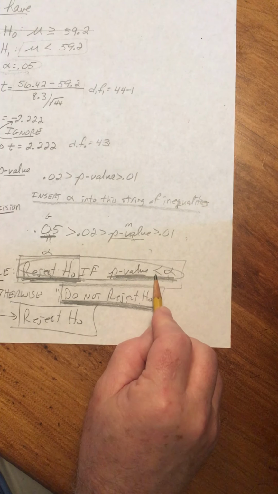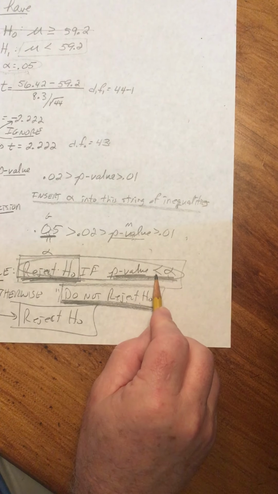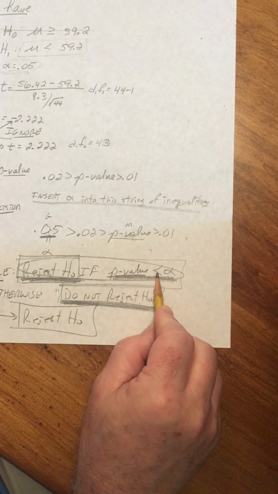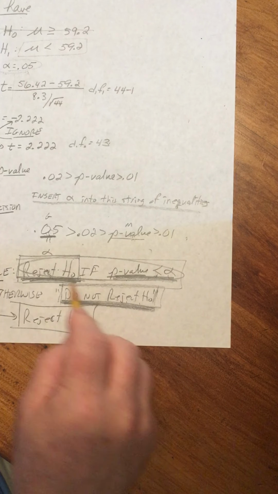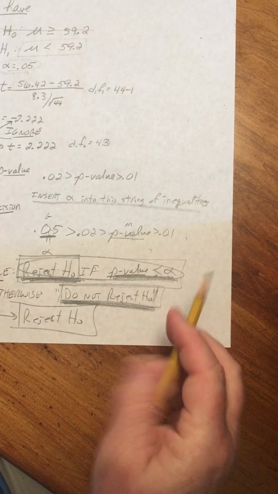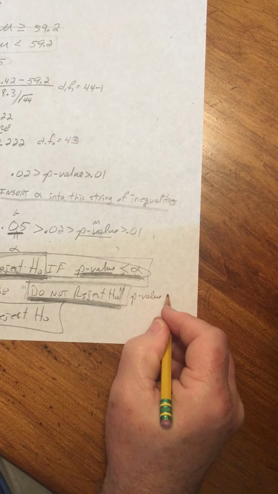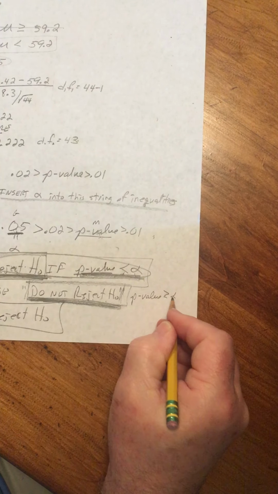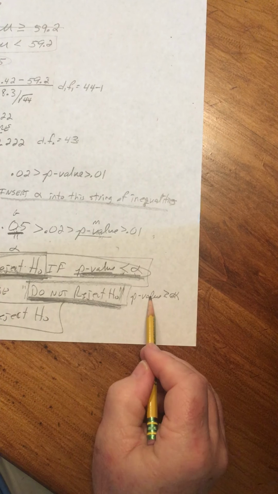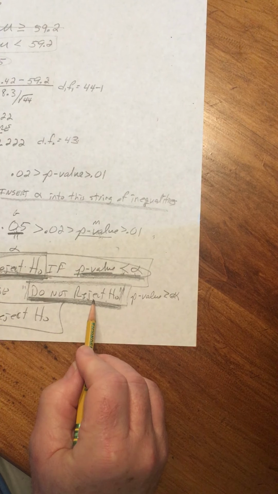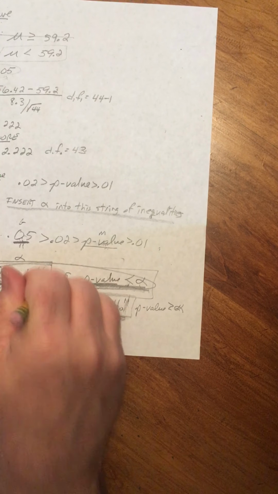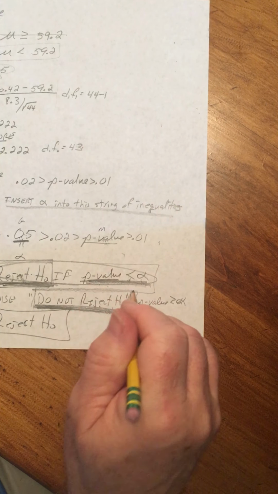If this is false, if the p-value is not less than alpha, then this is do not reject the null hypothesis. This is if the p-value is greater than or equal to alpha. If the p-value is the larger, you do not reject the null hypothesis. Reject the null hypothesis if the p-value is less than alpha.